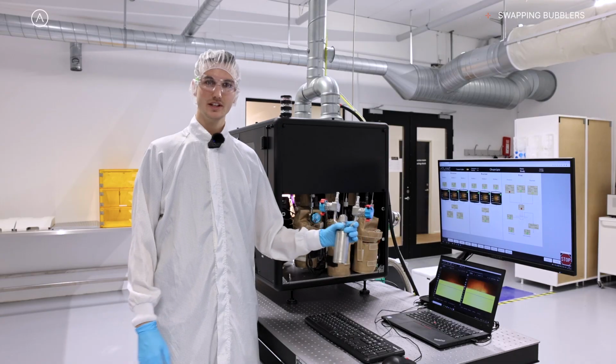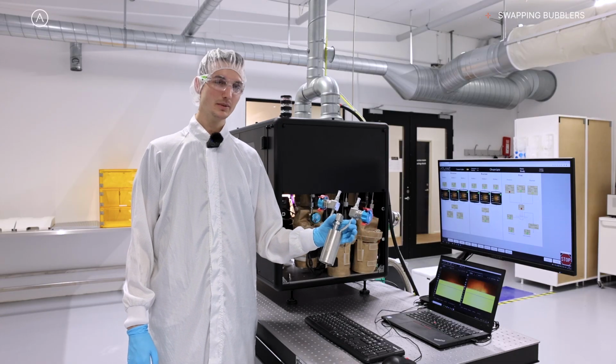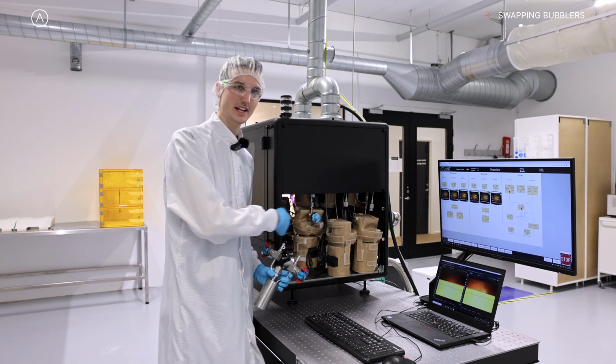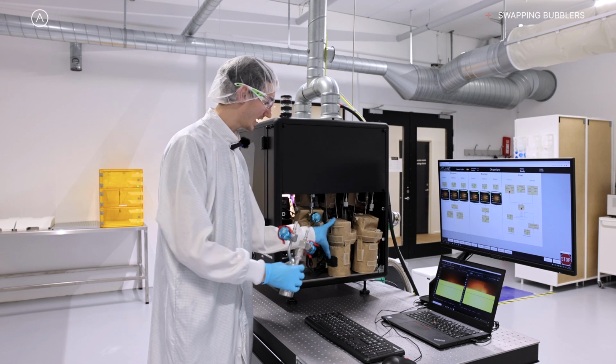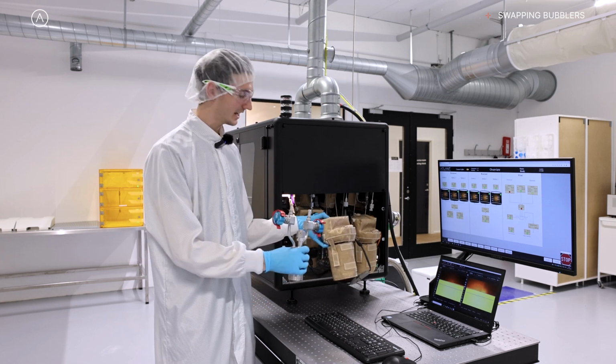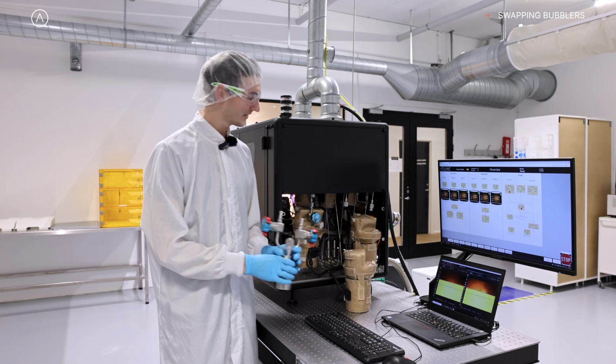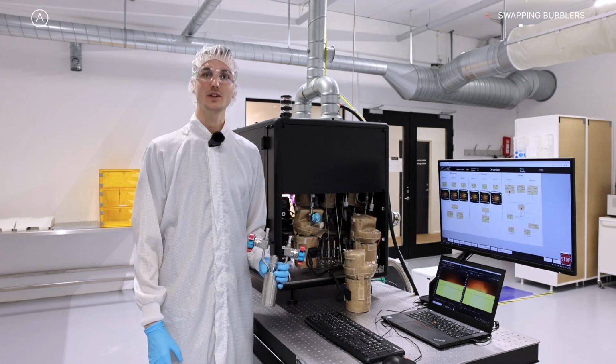All you have to do is take your standard ALD precursor bubbler, and with this access panel on the side, it's very easy to make all the connections that you need, and then also have the heating jacket that nicely fit with the precursor bubblers, and you can swap them in and out quite easily and quickly.